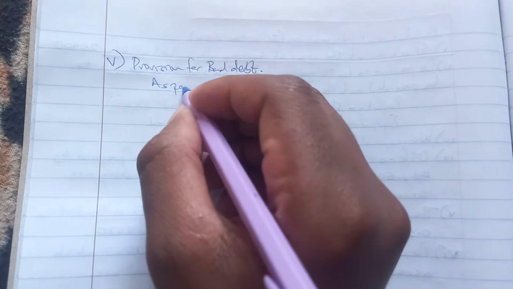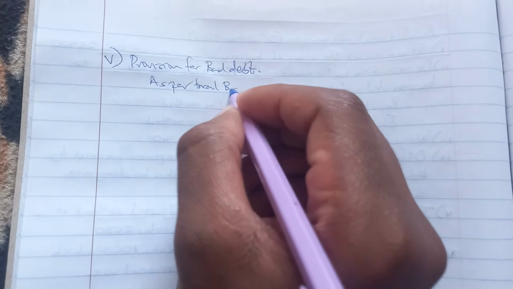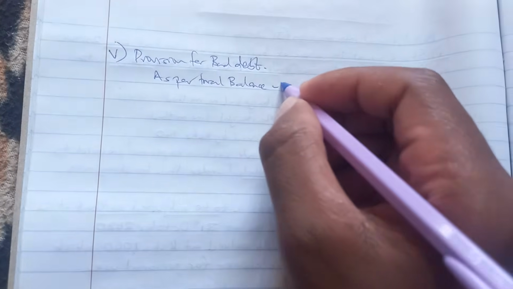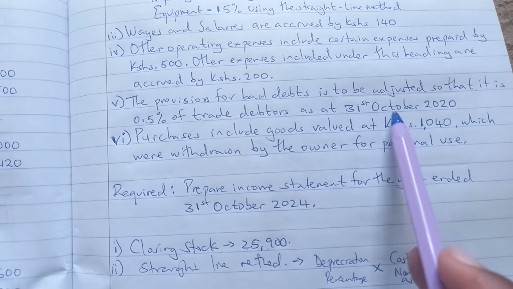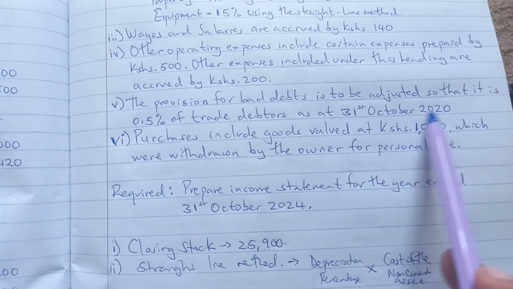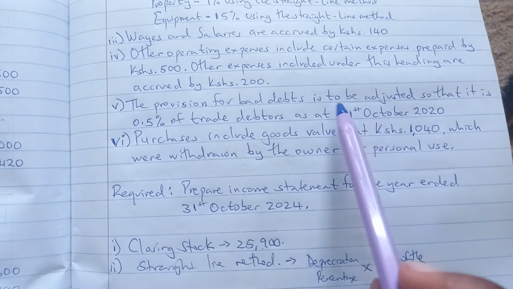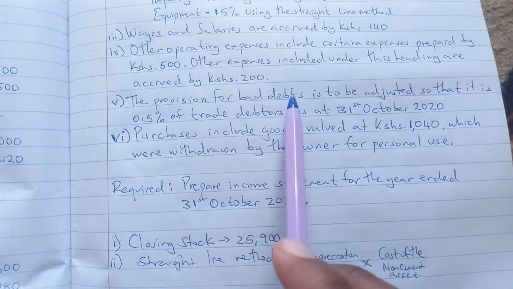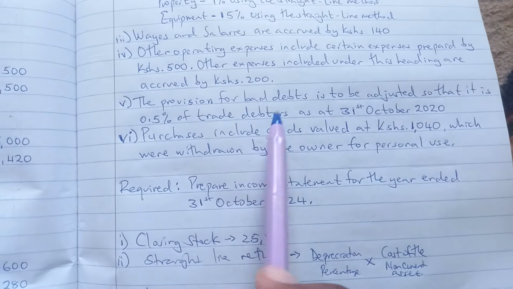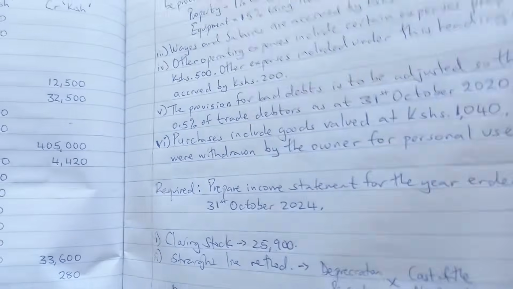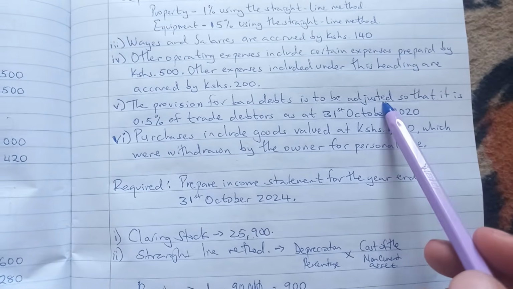Okay, as per trial balance it is 280, but now under the policy, the policy as at 31st October 2020 is that the provision for bad debt is to be 0.5% of trade debtors. Okay, and we need to adjust that value.